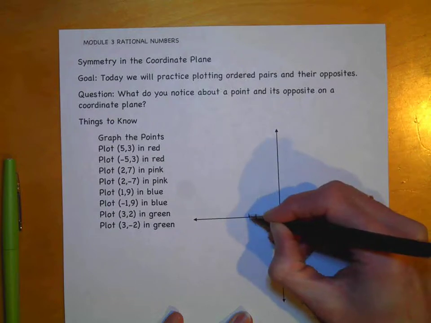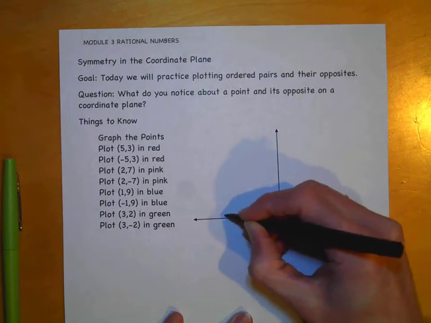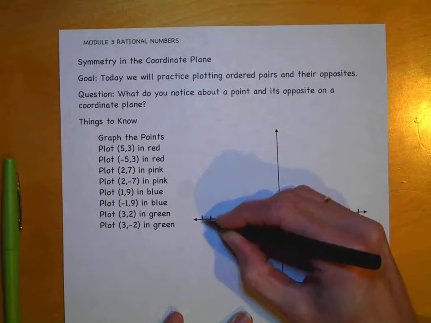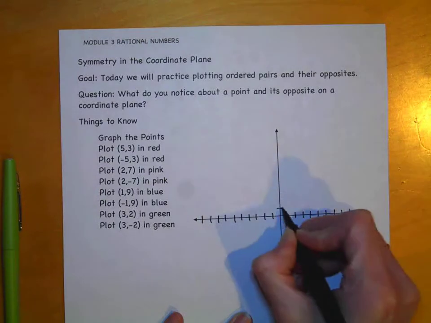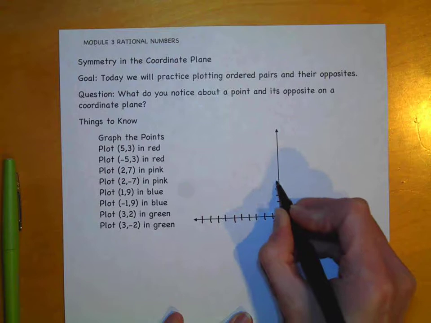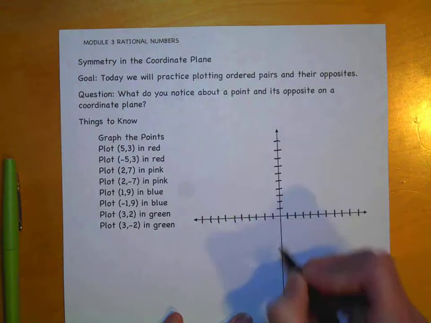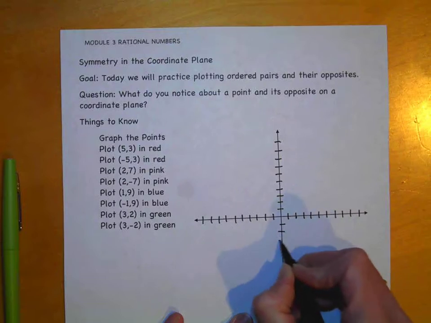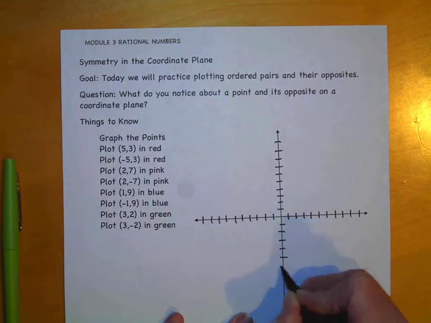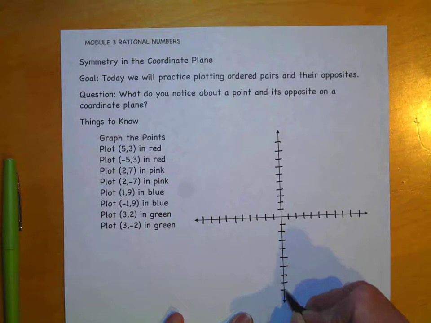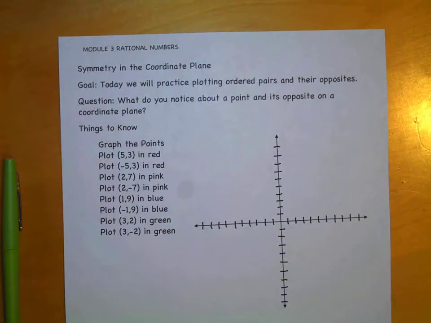Negative 1, negative 2, negative 3, negative 4, negative 5, negative 6, negative 7, negative 8, negative 9, negative 10. Then 1 through 10 again, and negative 1 through negative 10 again. Okay, so I've got some value lines on my coordinate plane.